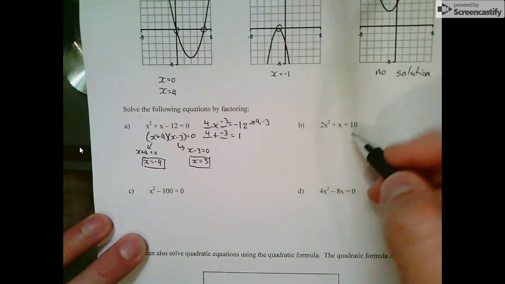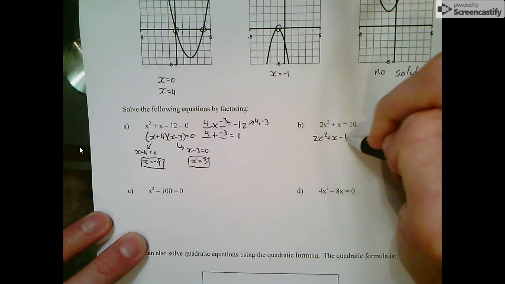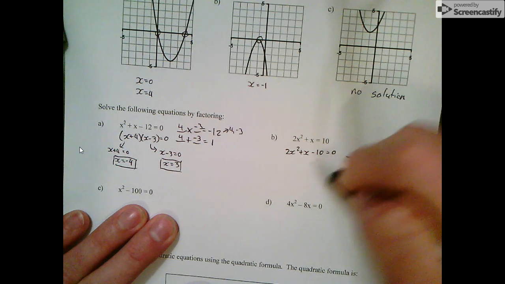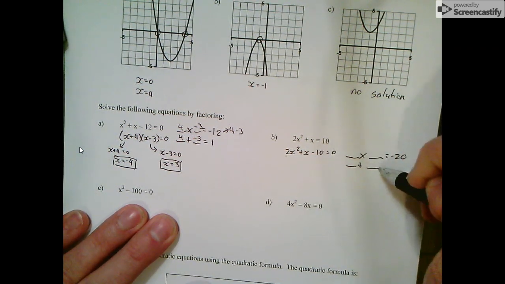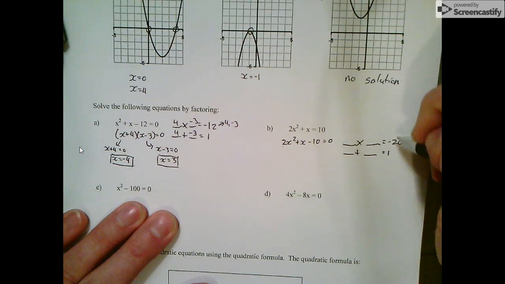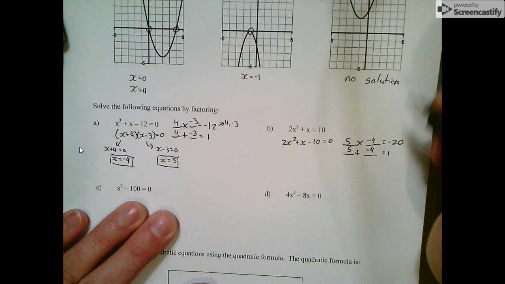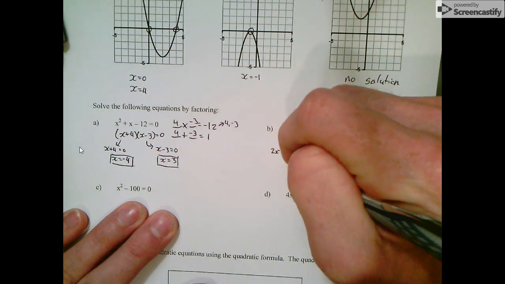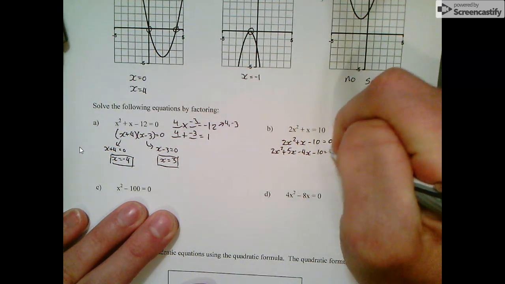Sometimes you have to rearrange first. So let's move the 10 to the other side, so it becomes 2x² + x - 10. And then we find two numbers that multiply to make the product of 2 and -10, which is -20, but they add to make +1. And so that's going to be +5 and -4. And so I split the x term into +5x - 4x - 10 = 0.